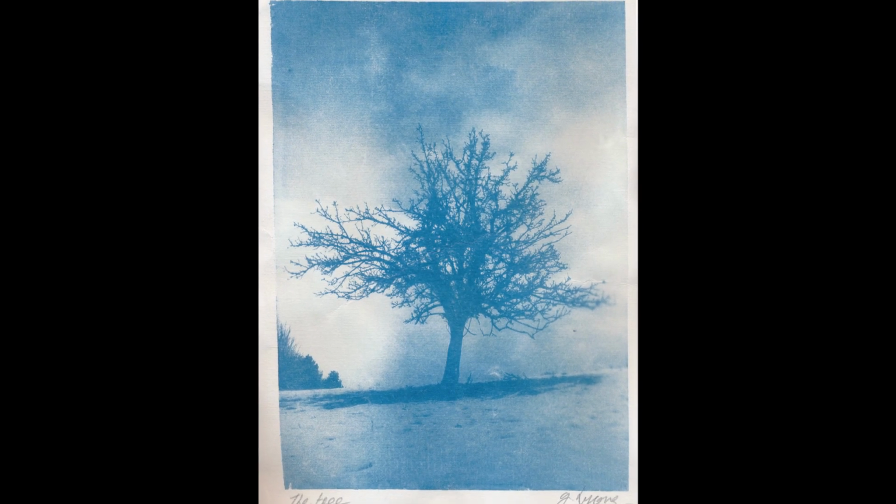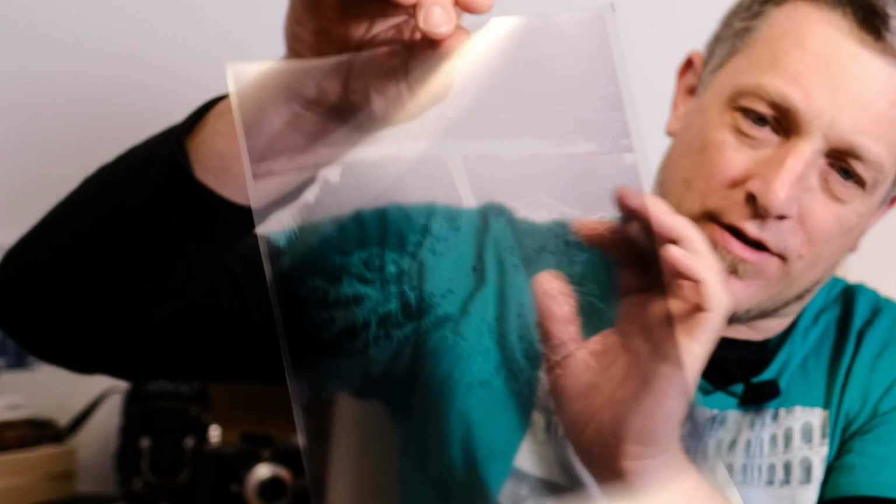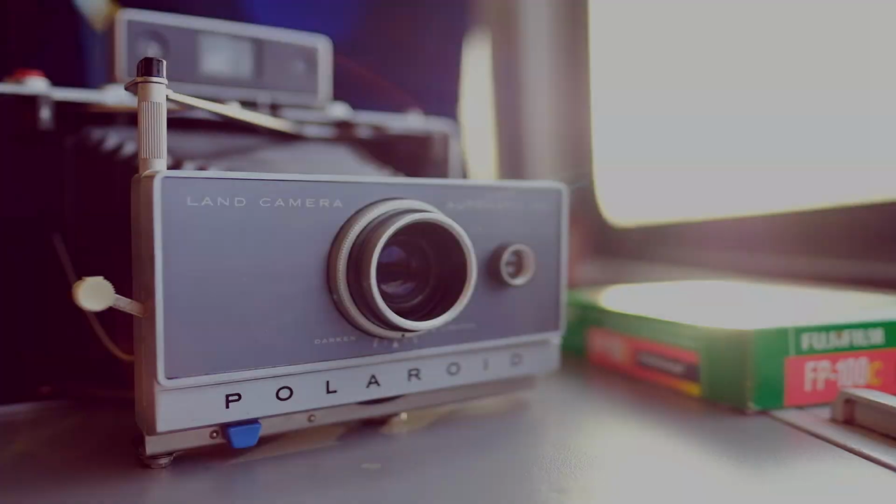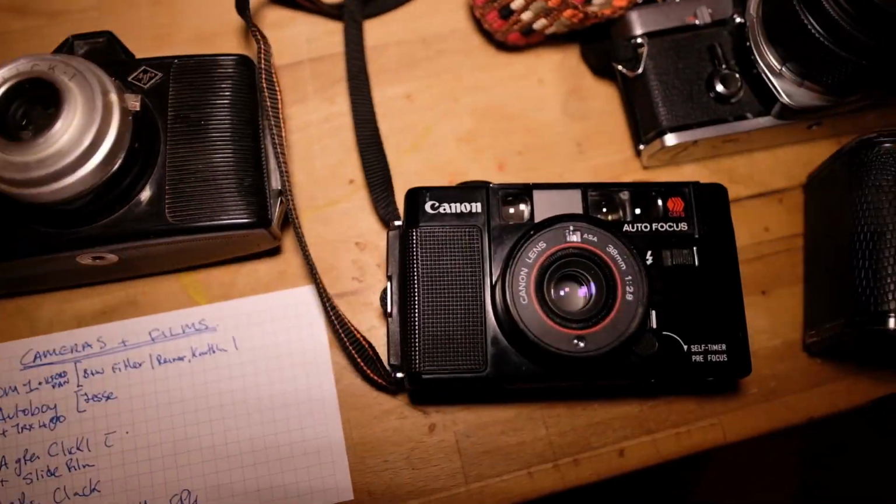This week we're going to do a short video on how to make a cyanotype just from a negative, from 35mm or from 120. If you like to learn and be inspired, join me on a quest of creativity, explore film, alternative processes and digital.